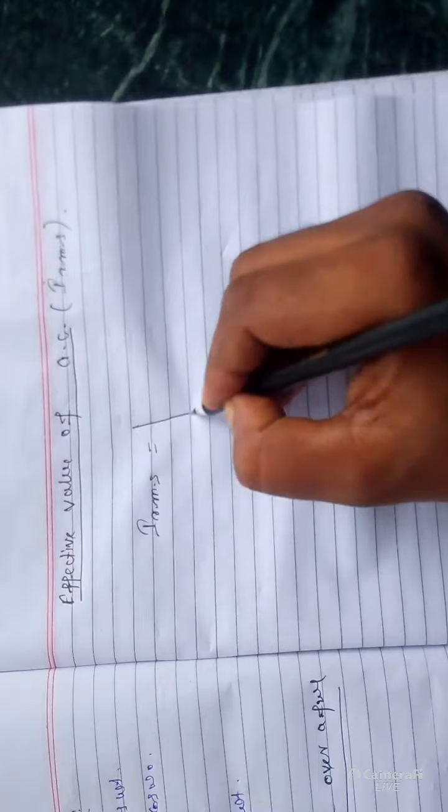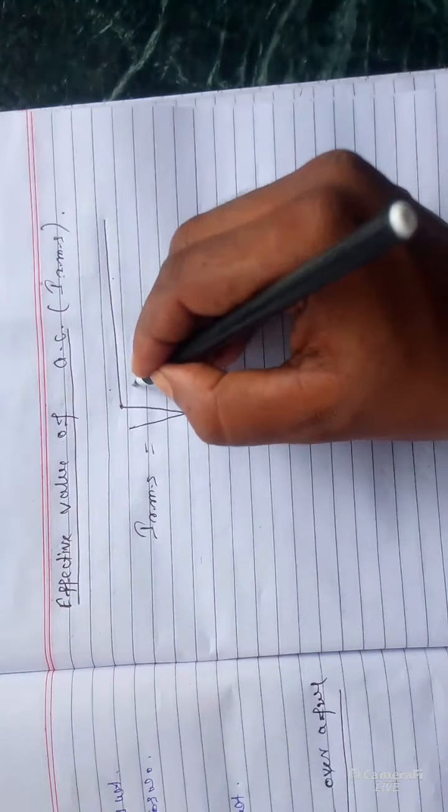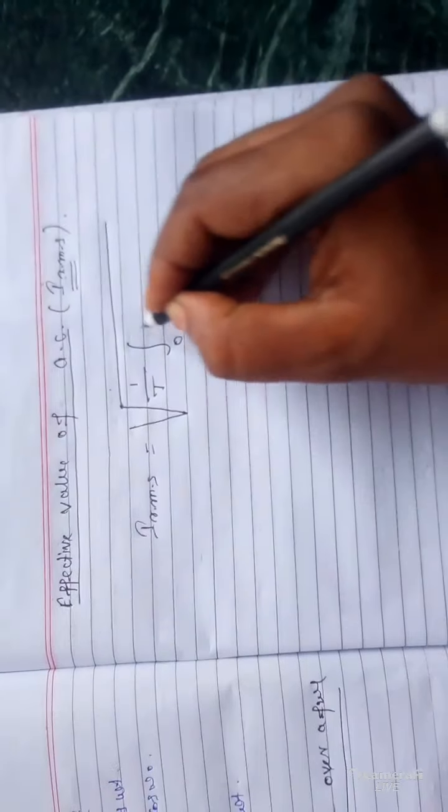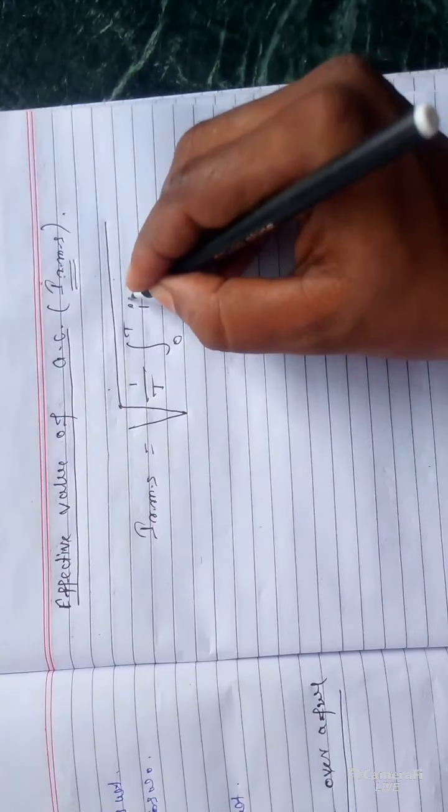So I am taking the root first over a full cycle. So 1 by T, obviously there, as we are taking the average value over a effective value, that is the average value you have to take. But as notice here, as the effective value depends on the I square term of the current, as the power is a pure quantity, so power is equal to I square RT. So you have to take I square term. So 1 by T integration 0 to T I square t into dt. All of you understood this one?